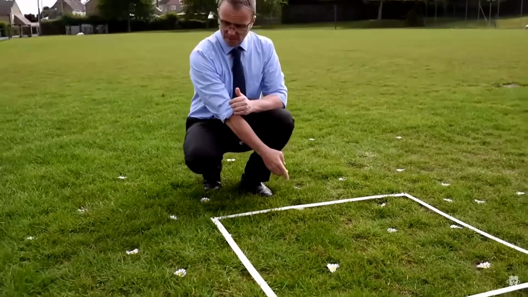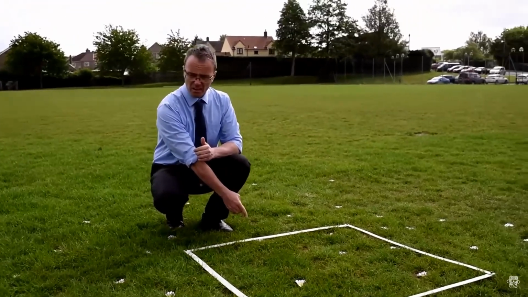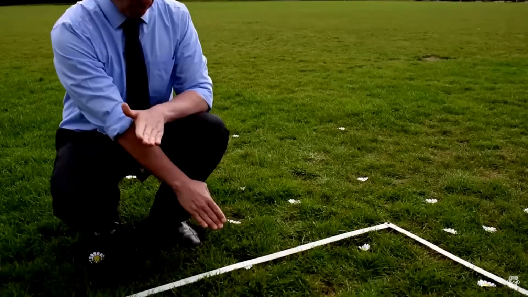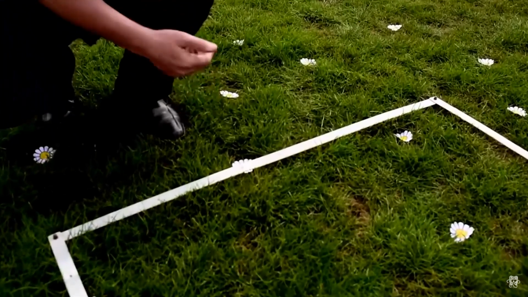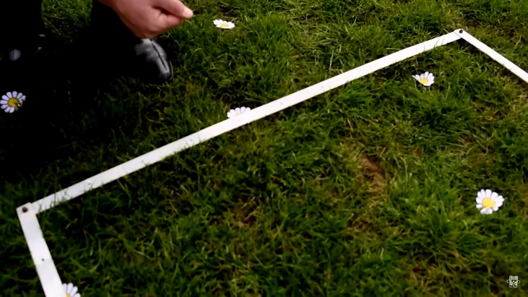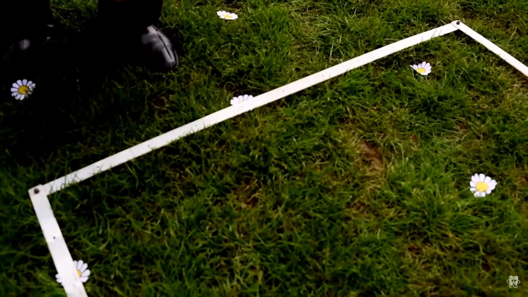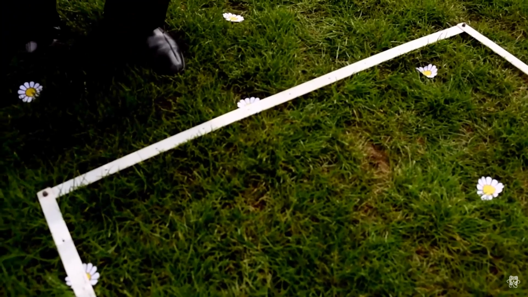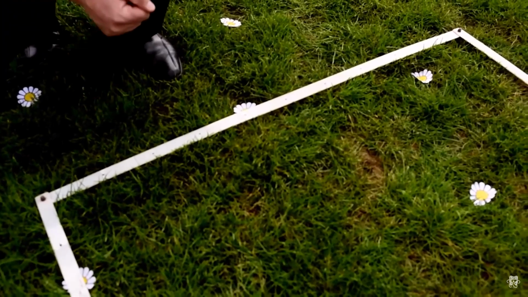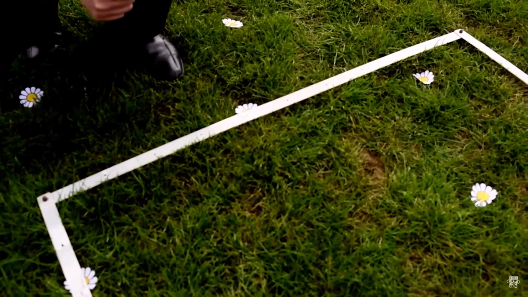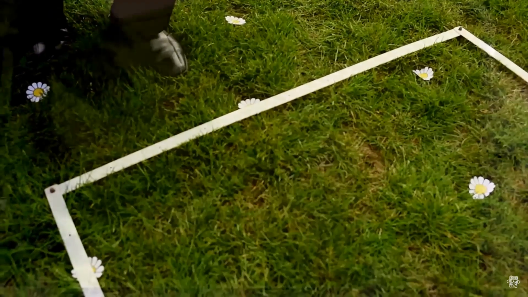We would not count this daisy here because it is not over half in the quadrat, so it does not count. Even if it is partially covered by the quadrat, it does not count unless at least half of that organism is within our 1 metre squared area.